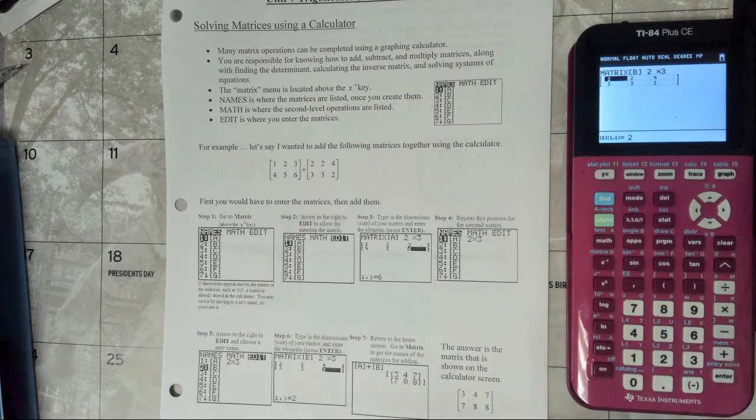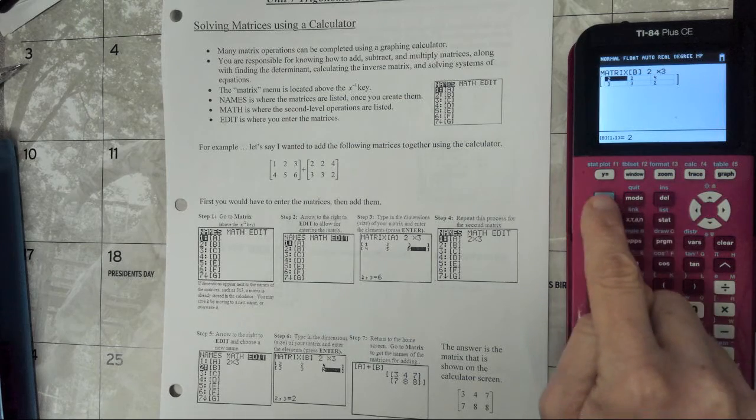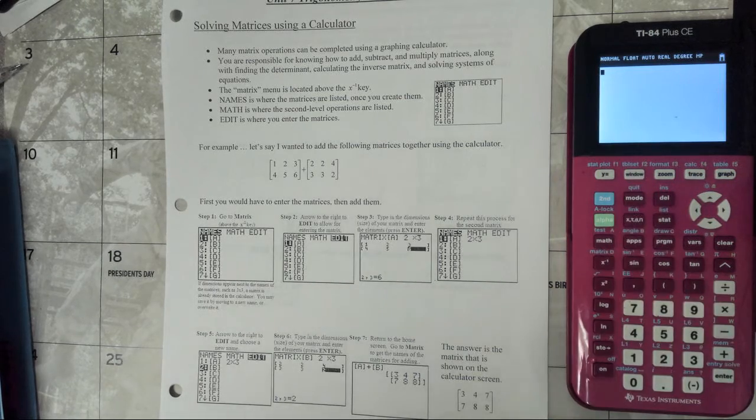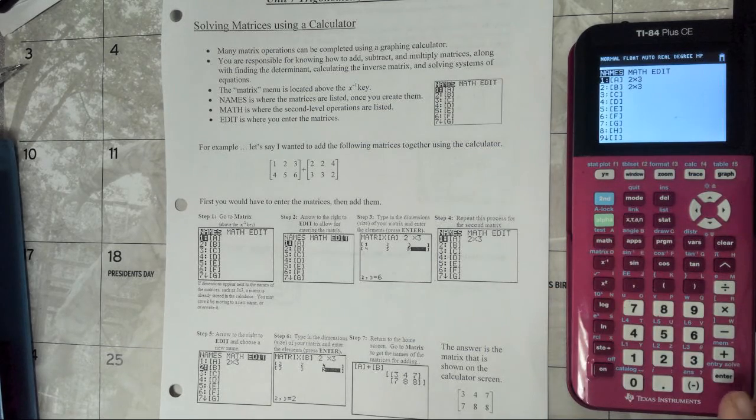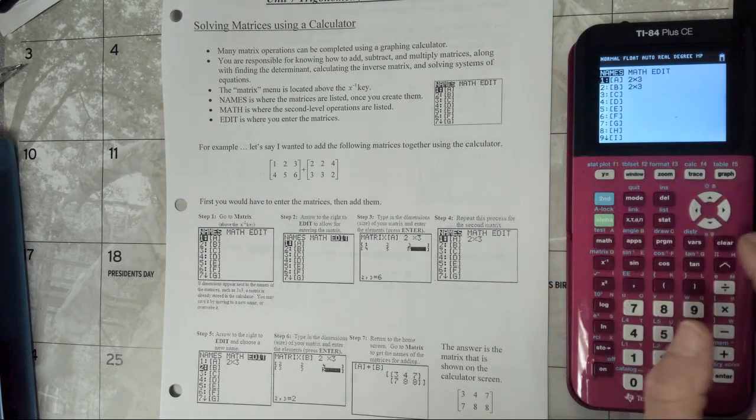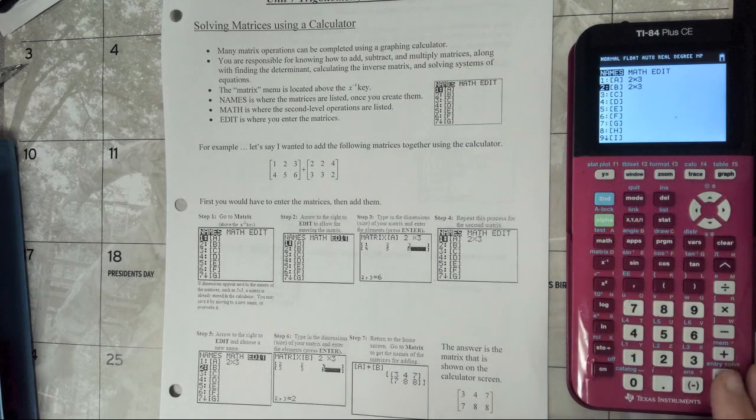Now after you're done entering, before you tell the calculator to do the operation, whether it's adding or multiplying, you always want to quit. So you hit second mode. Now you're onto your screen where you can do your operation. So you need to go second matrix. We're going to be adding matrix A, so enter, plus, that's the operation, back to second matrix. We'll go down to B, hit enter, and then enter. So if you add those two matrices, that's the result you'll get.